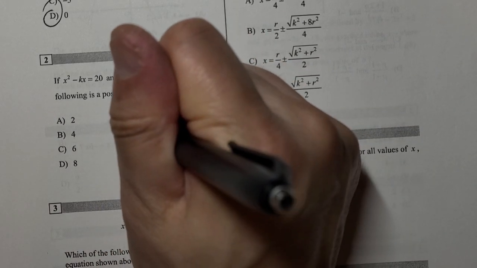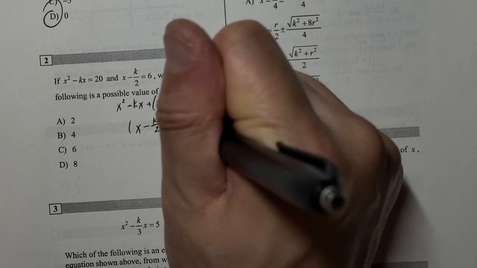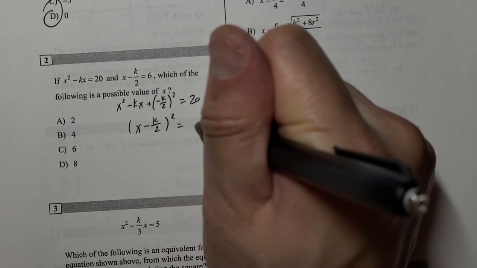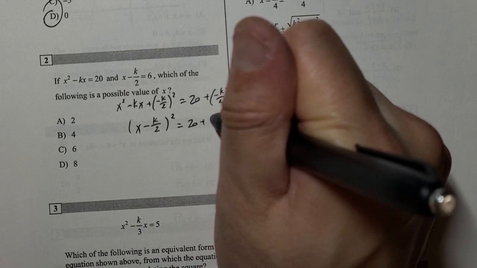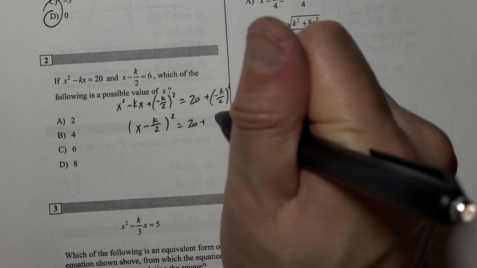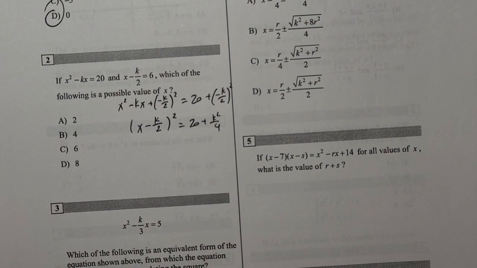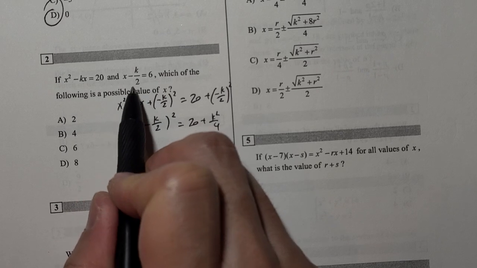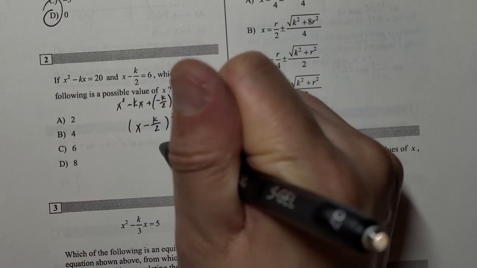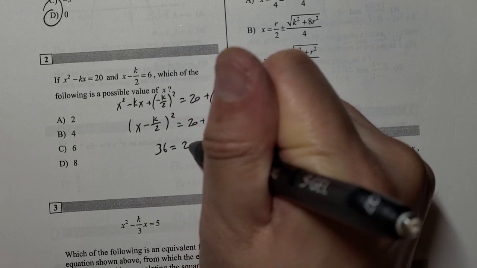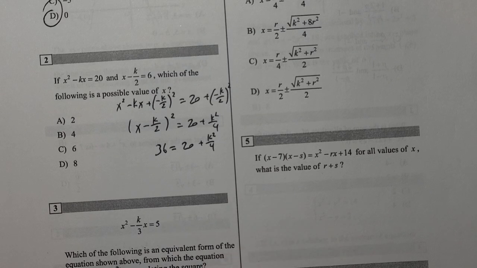Okay, so this would factor into (x minus k over 2) squared, which is equal to 20 plus, that would be, should I say, k squared over 4. Let's just write that. Okay. They tell us x minus k over 2 is 6, so this is 6 squared, which is 36, equals 20 plus k squared over 4.